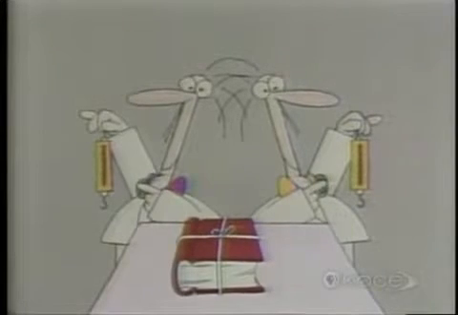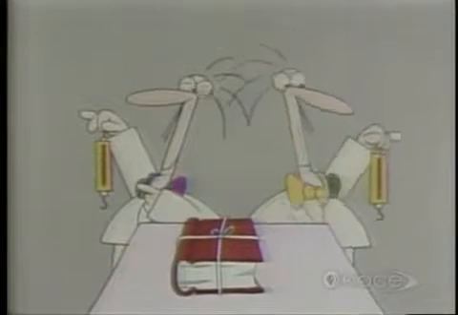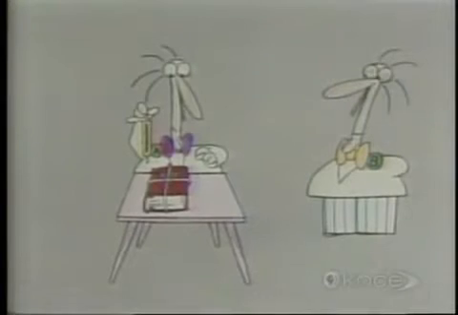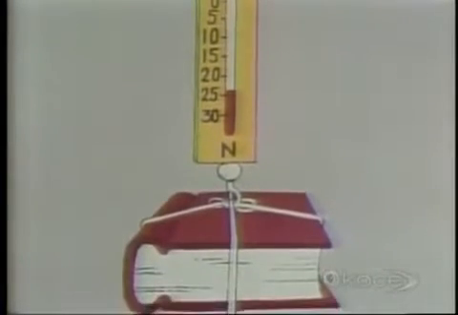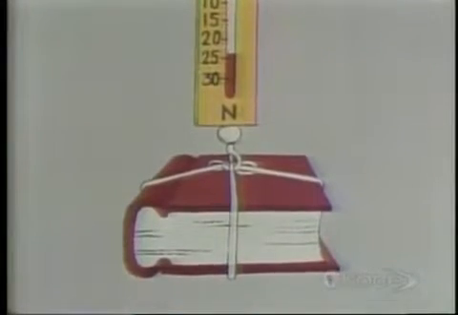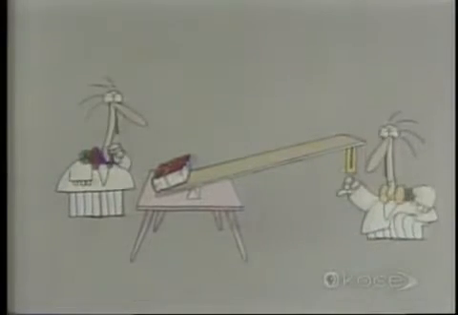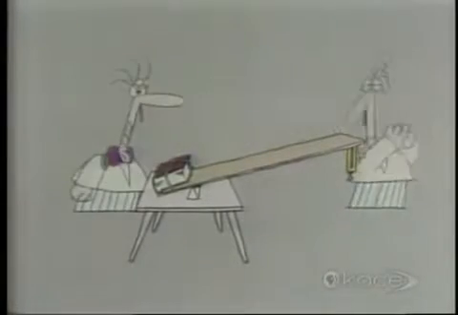We are going to find out which of the two professors can lift the book with the lesser amount of force. First, Professor A. 24 newtons of force. Now, Professor B. Only, what, 6 newtons? Well, there's no doubt about it. Professor B is the winner.